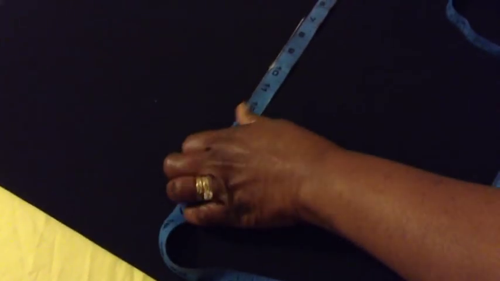So on this line, I'll take my hip measurements. I'll put my hip measurement on this line. My hip divided into 4 is 46 divided into 4 is 11 and a half. So from this point, I'll measure 11 and a half.